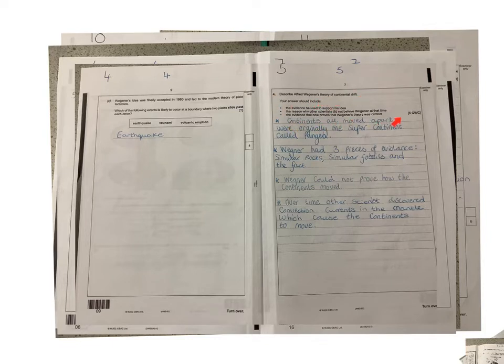So continents all moved apart, they were originally one supercontinent called Pangaea. Wegener had 3 pieces of evidence, similar rock patterns, similar fossils, and the fact that they all fit together like a jigsaw. Wegener could not prove how the continents moved apart, which is why no one really believed him. Over time, other scientists discovered convection currents in the mantle, which caused the continents to move.